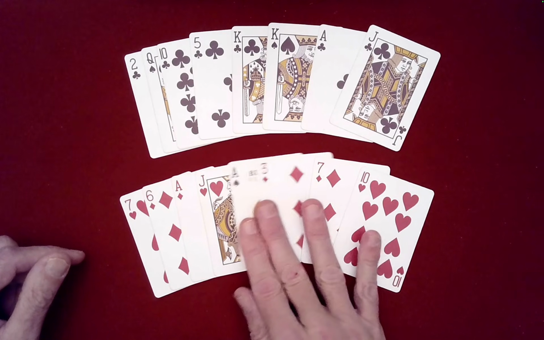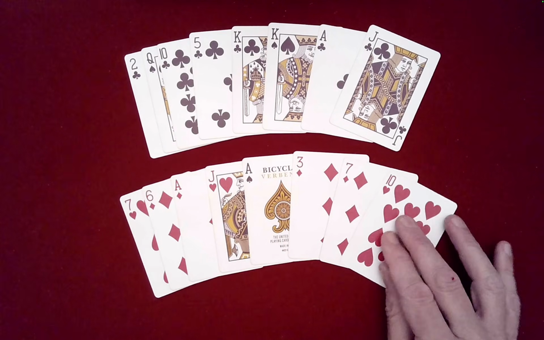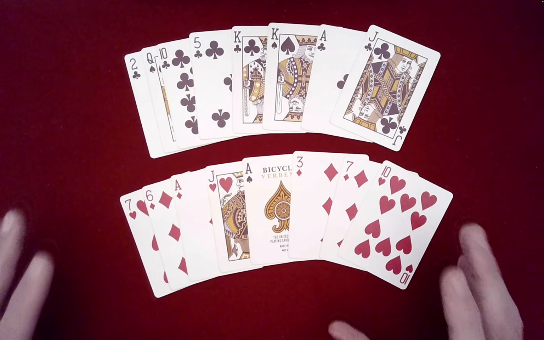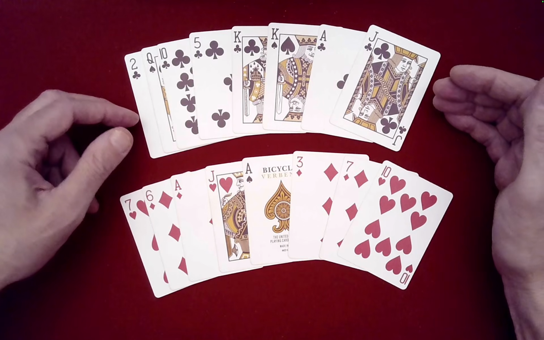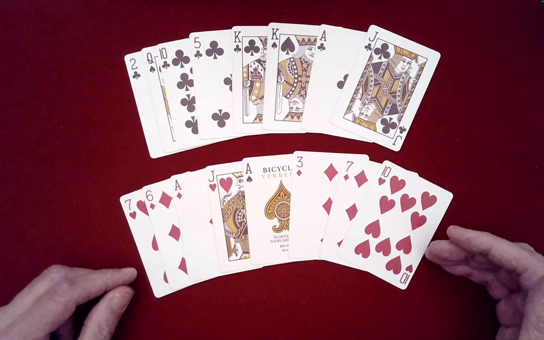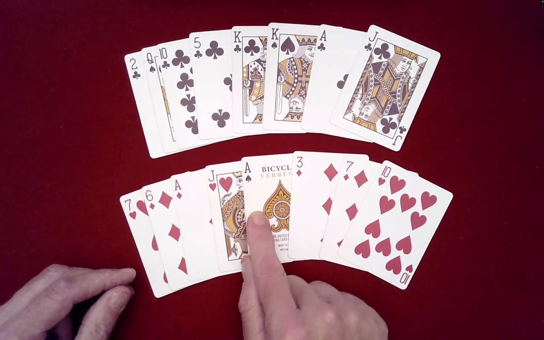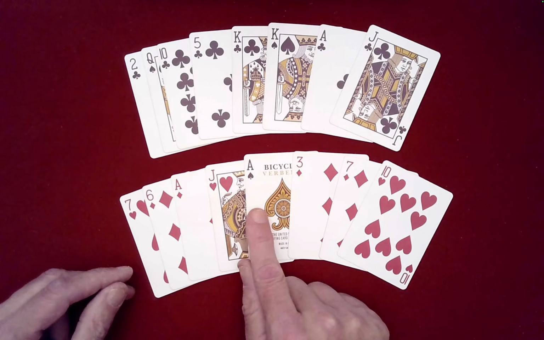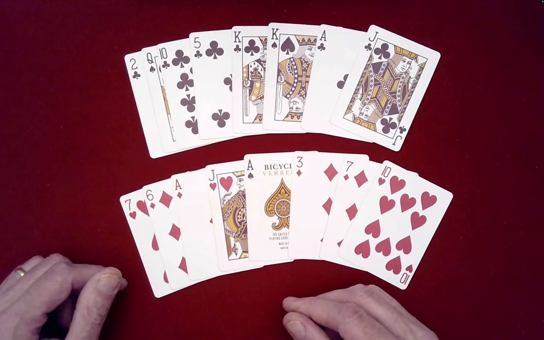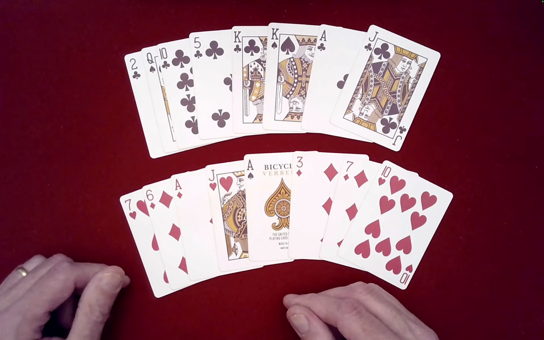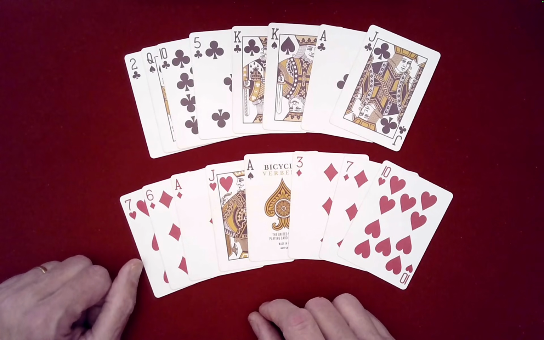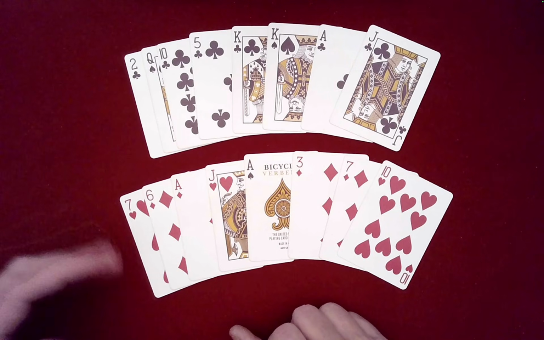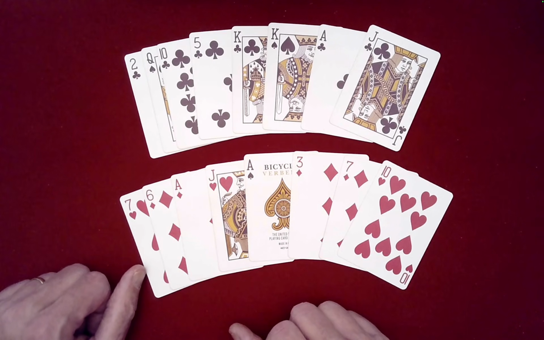Oh, wait a second. Do you think there's a subtle message being conveyed to us by the cards? Let's see, these are all black. These are all red with one imposter, the ace of spades. It sure looks to me that a clear message is being sent that the card that you freely chose was the ace of spades. Is that true? And of course the spectator is going to say, it is, and how in the world did you do that?